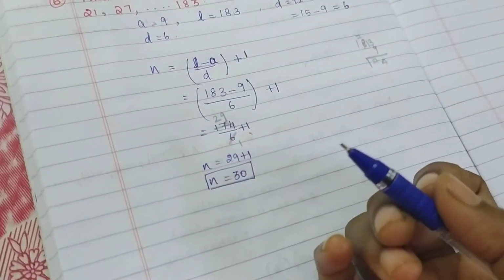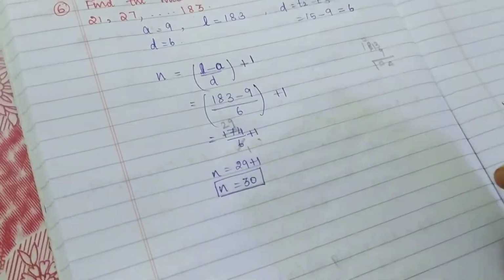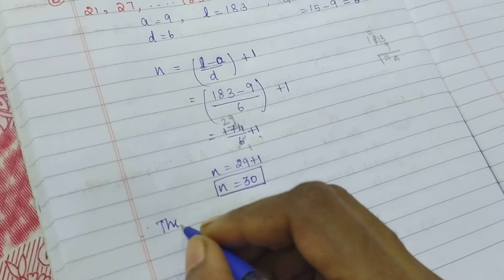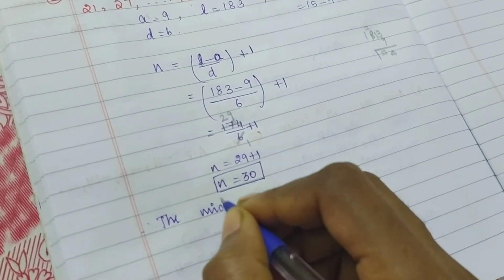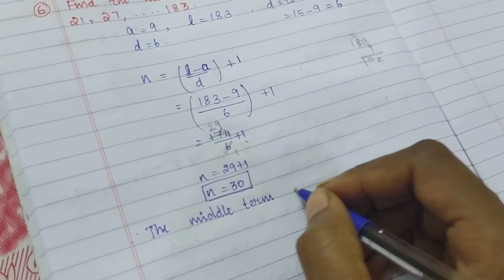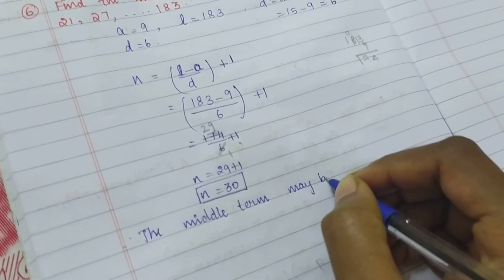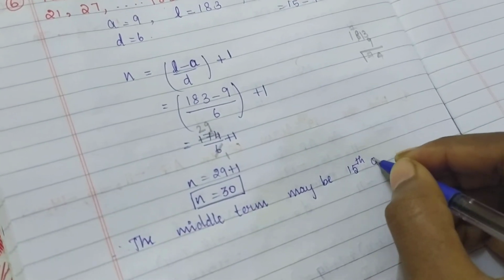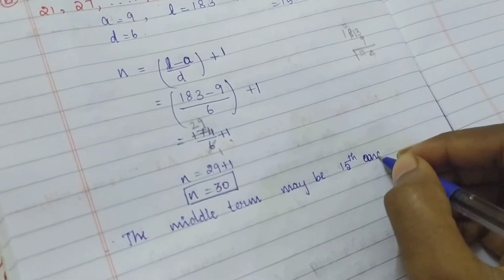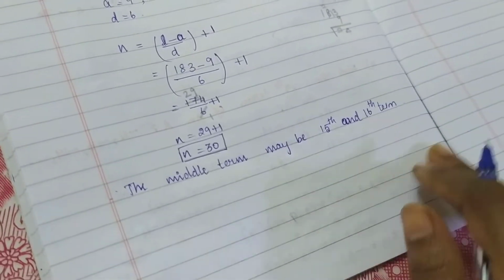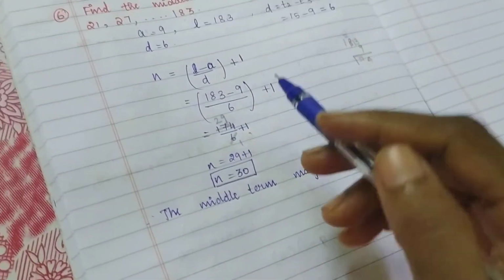So obviously it may have 15 or 16, that difference. Therefore the middle term, they are asking, find the middle term may be the 15th or the 16th term.